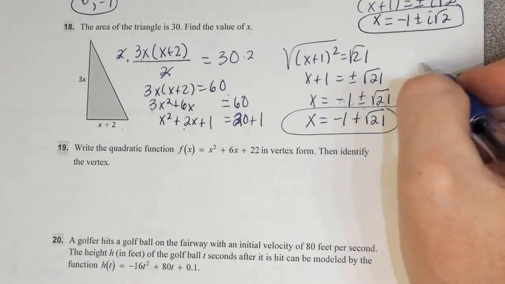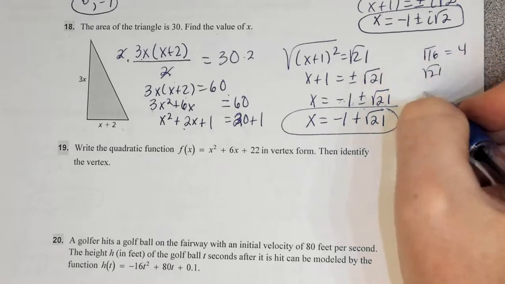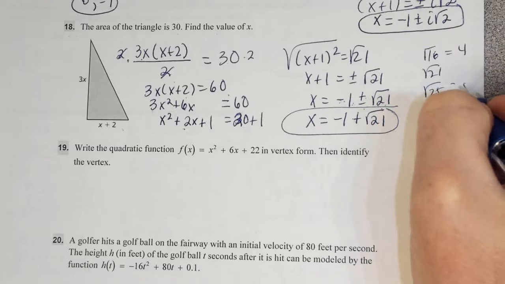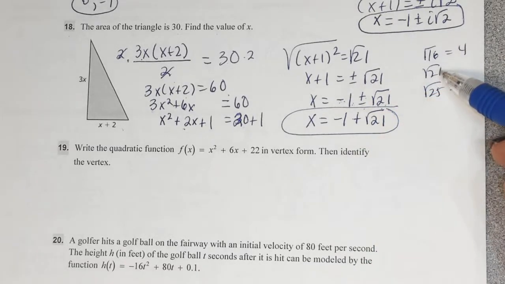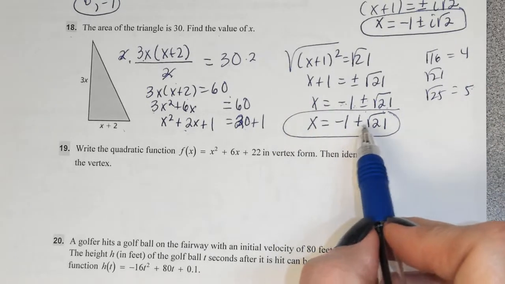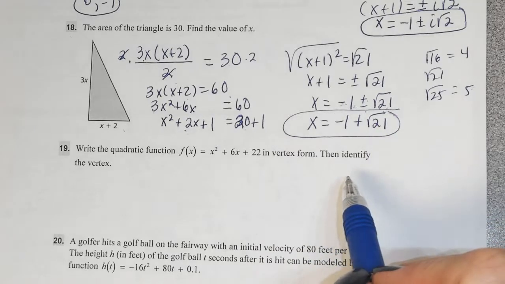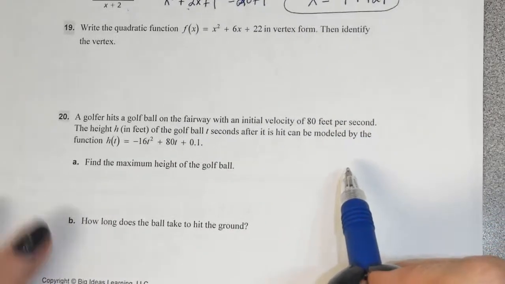Yeah, because look at this, guys. If I want to know what radical 21 is, I know radical 16 is 4. Radical 25 is 5. So what's radical 21 going to be? About 4.5, 4.6. So negative 1 plus 4.6, that's a positive number, so we got it. Okay? All right, we have 2 more.